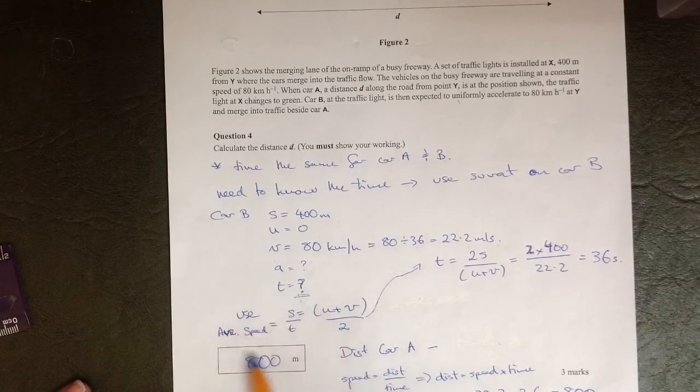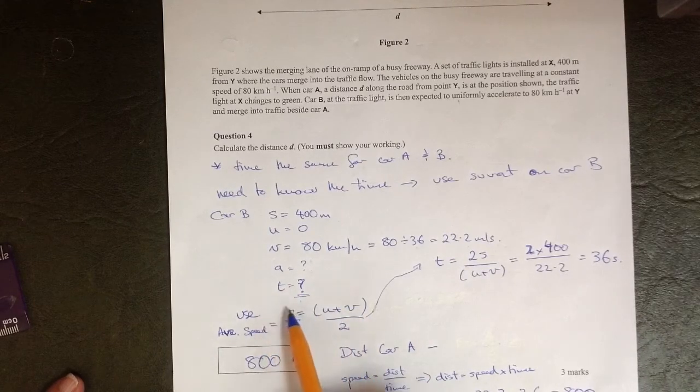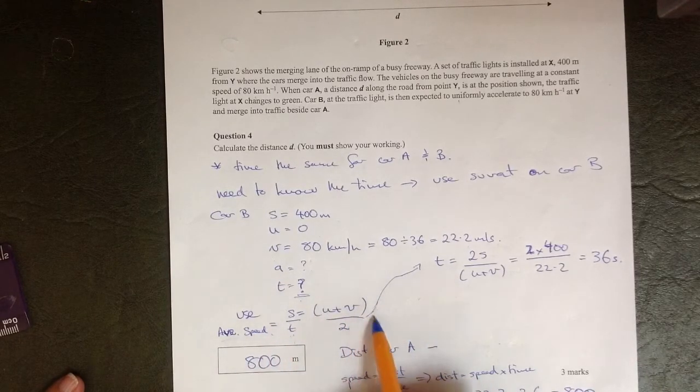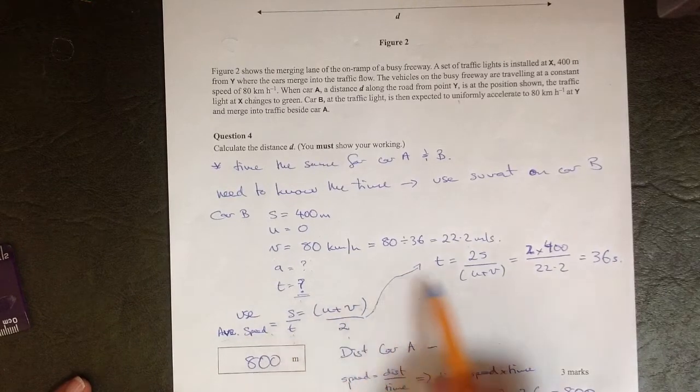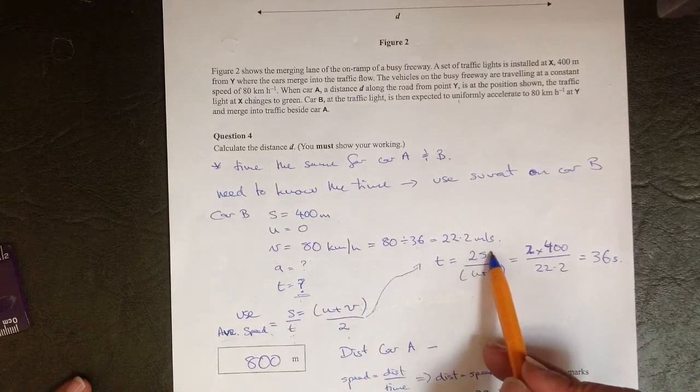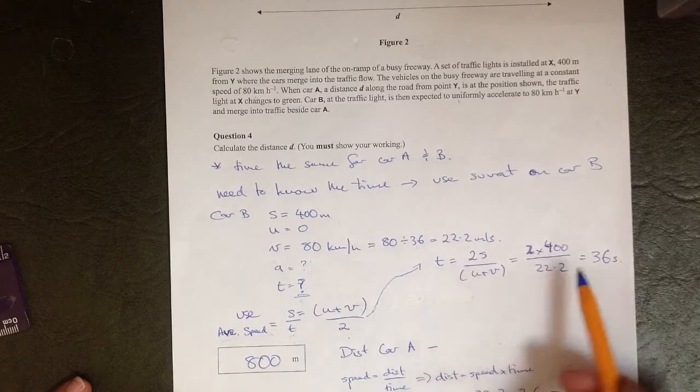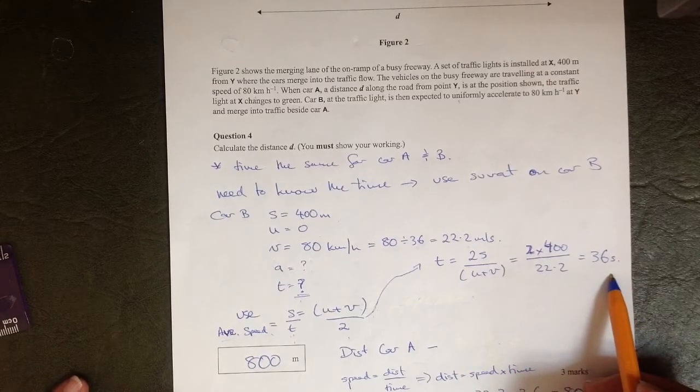So I'm going to use the fact that speed over time, and we use this when we actually derive the SUVAT formulas. So the average speed is equal to distance over time, and the average is going to be the sum of 2 divided by 2. Remember, when you average two numbers, you add them together and divide by 2. So using that, we rearrange for t, and we get that. Plugging in our numbers, we find we've got 36 seconds.